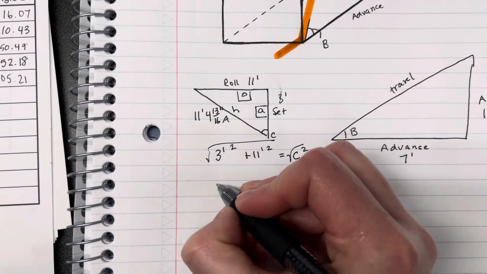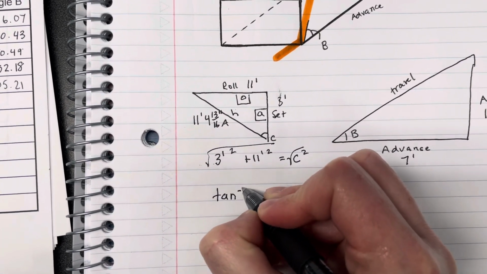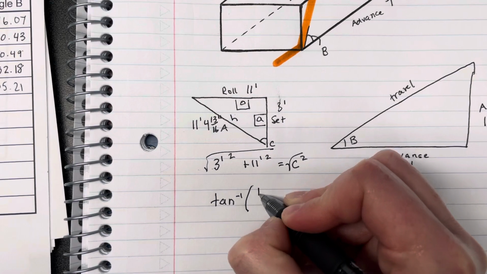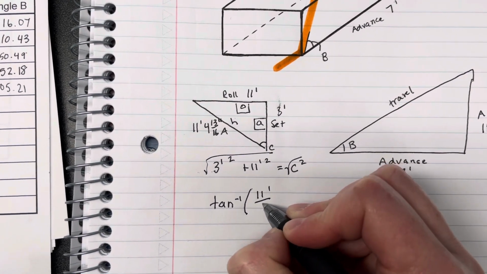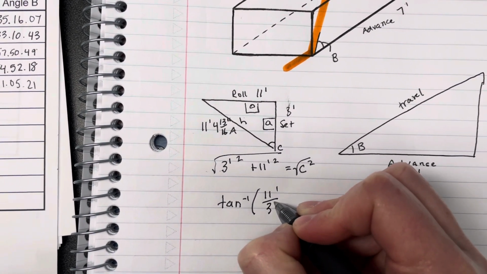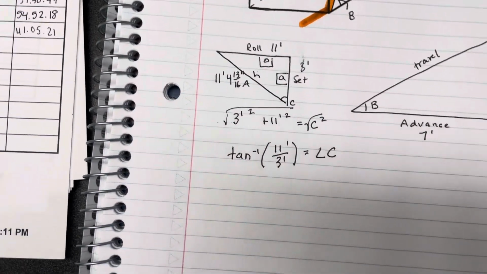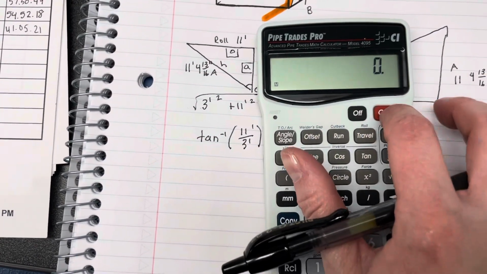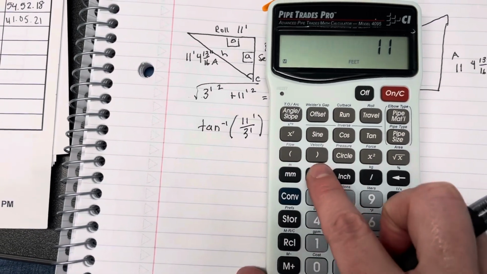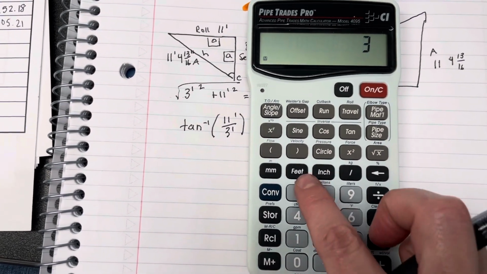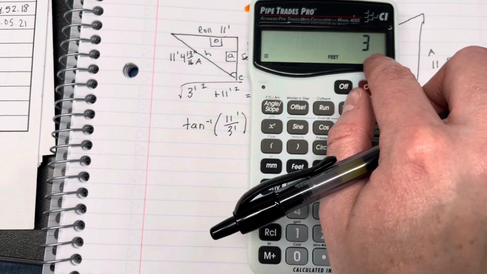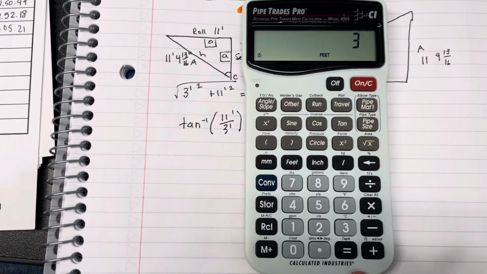So I'm going to say the tangent inverse of my opposite, which is 11 feet, divided by my adjacent, which is 3 feet, is equal to my angle C. And then in my calculator, I'm just going to do 11 feet divided by 3 feet. And it is good to use units here, even though they cancel out.